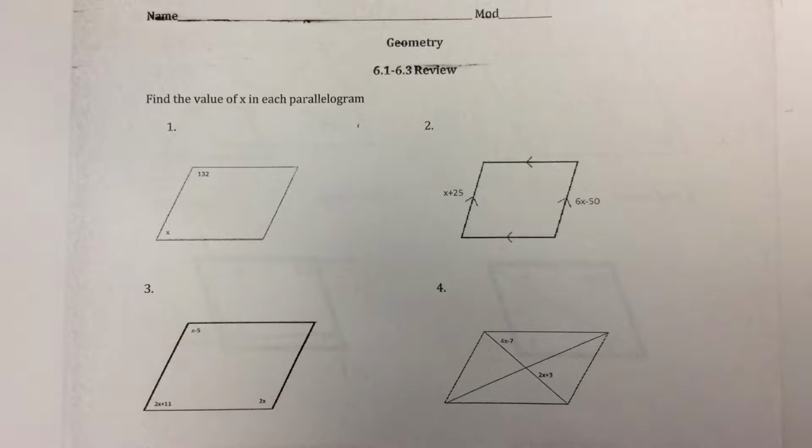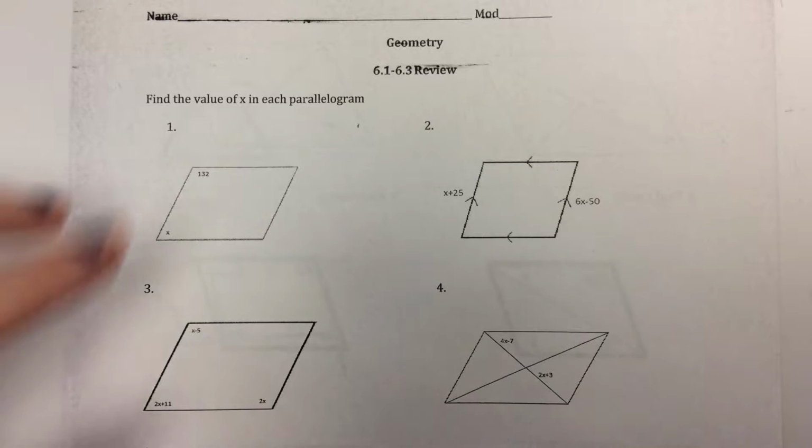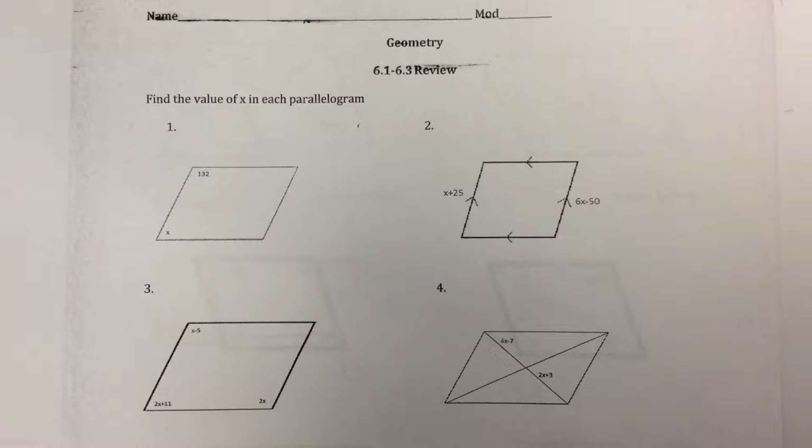Okay, ladies and gentlemen, I am going to walk you through the review for 6-1 through 6-3. You are still going to be having your quiz tomorrow. It's happening. There's no way around it. And I know that a lot of you feel like you can't learn from a video, but given the circumstances, this is the best I can do for you, okay?